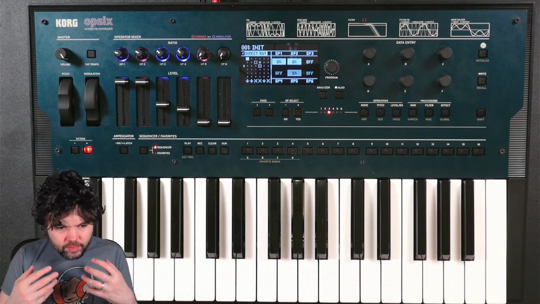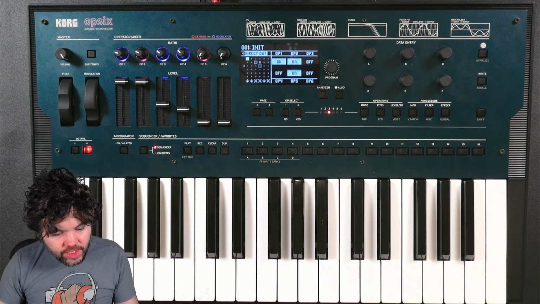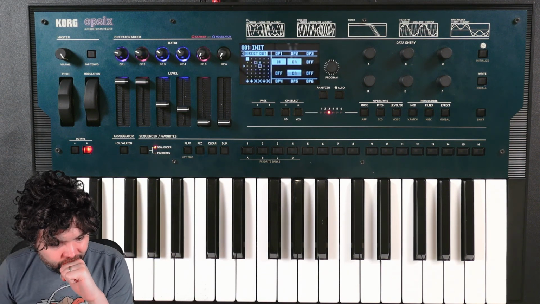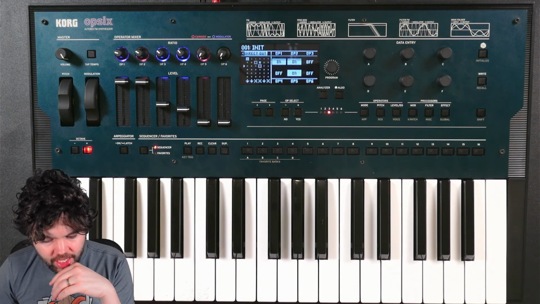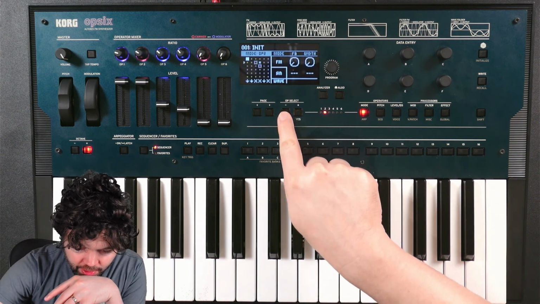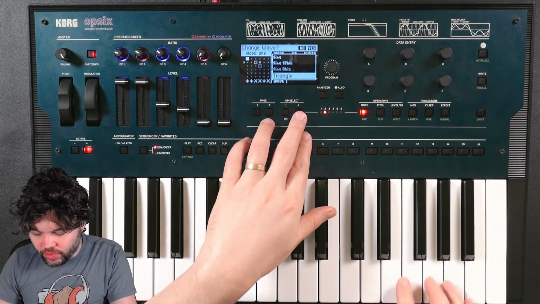Okay, I think I can hear the sound is closer to what I wanted. I think maybe this could do with a bit more of a sort of grit to it, and that may come from adjusting the waveform type. So let's see what happens. This may be too bright, but I'm going to try triangle.